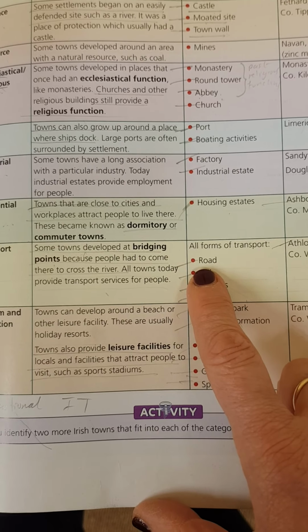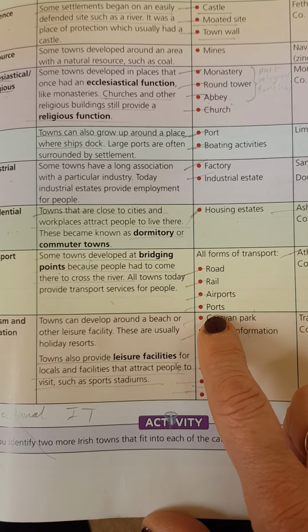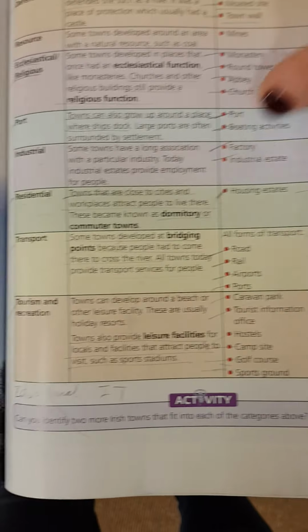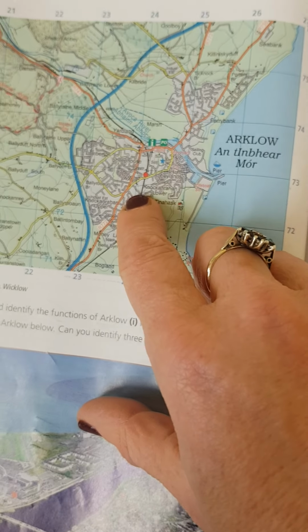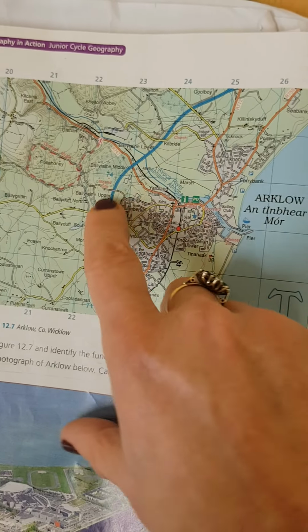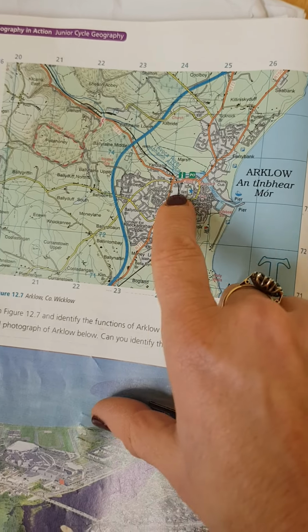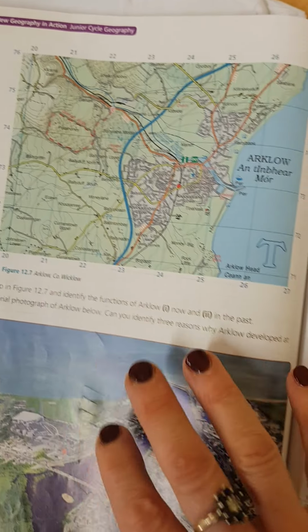Right, transport. Every town today has a transport function. And how do you see it? Road, rail, airports or ports will show you that. So every town will have roads going into it. Okay, the orange is a regional road, there's a motorway, there's the railway track there. The red dot there on that black line represents the railway station.